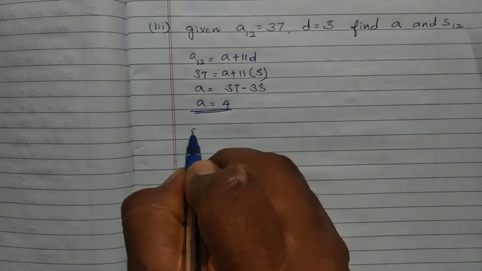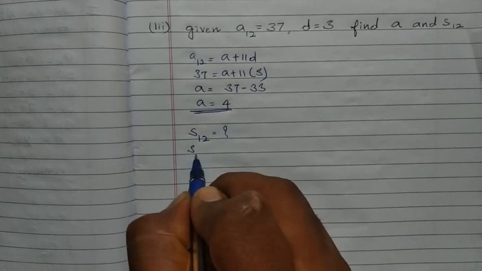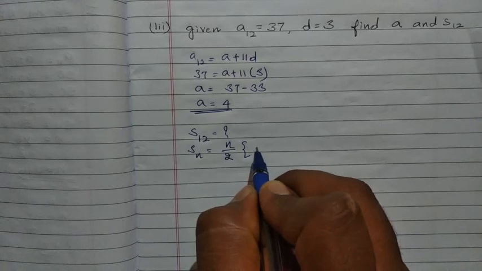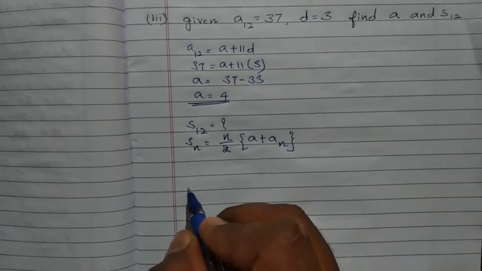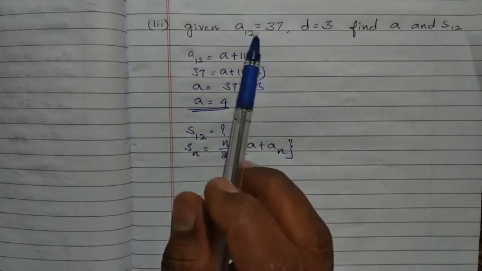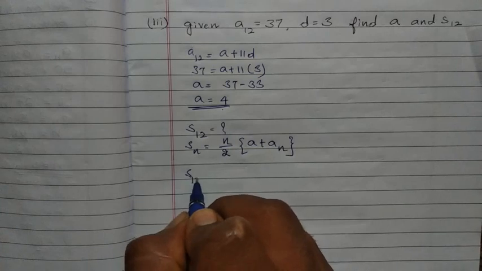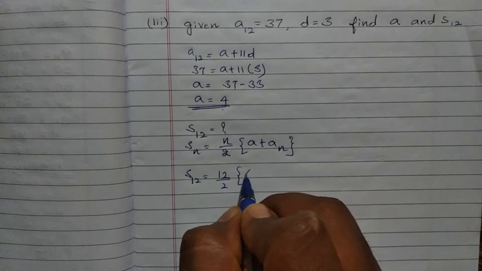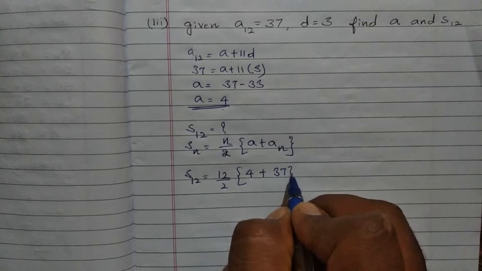Then S12, sum of the first 12 terms. That is what we need to find. What is Sn equal to? Sn is equal to n by 2 into A plus An. Why did we take this formula? Because the first term is known and the 12th term is given, isn't it? So therefore S12 is equal to 12 by 2 into 4 plus An. An is 37 and that is A12.